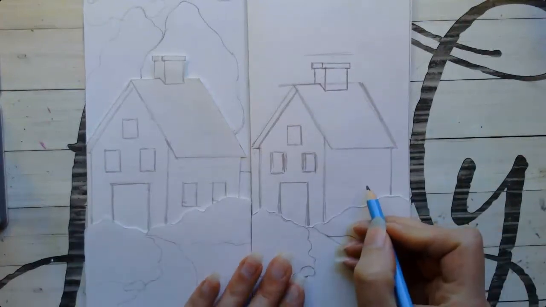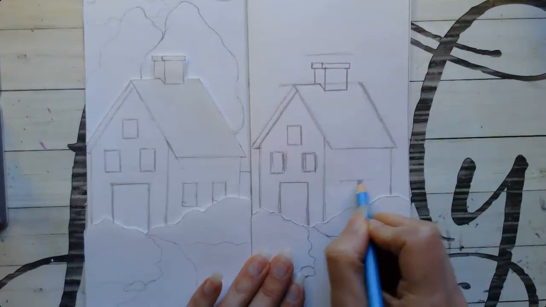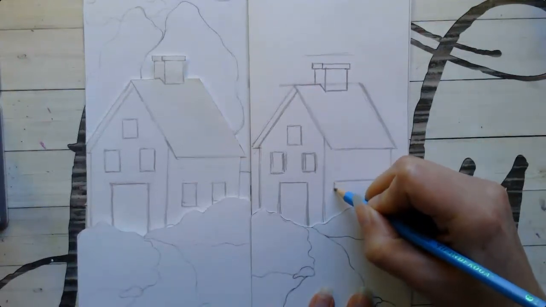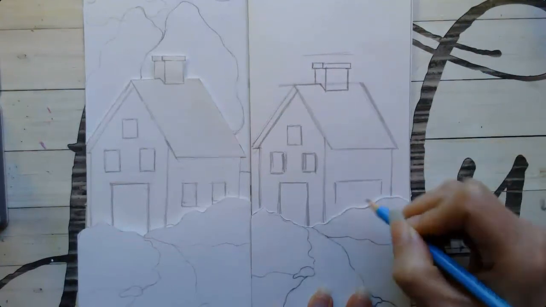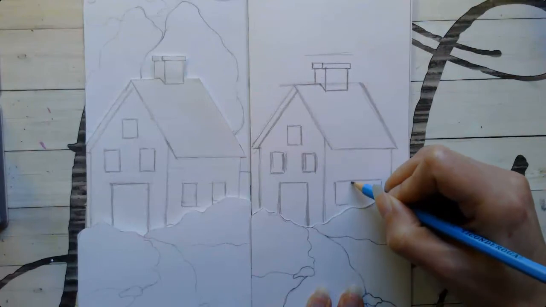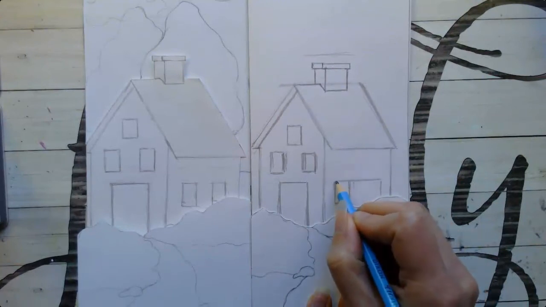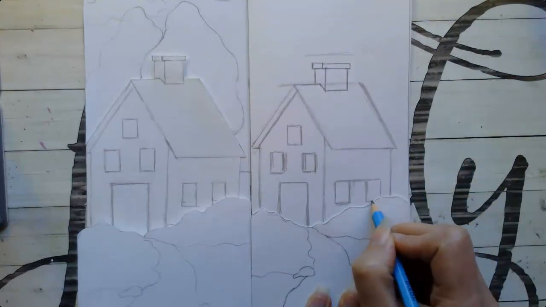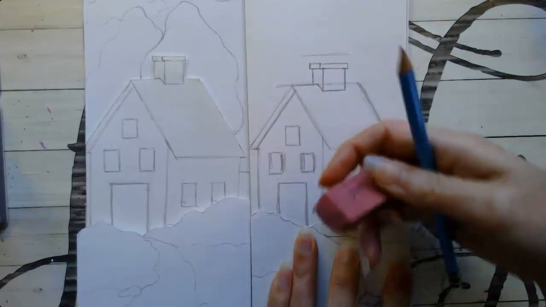Okay, now we're going to come over here and add in 2 windows over here. I'm going to make these about in line with where the top of the door was on this part of the house. So I just draw a straight line across. And I leave about the same distance here and here. And trying to keep them about the same size. They might be a little bit bigger down here, and that's okay. But I'm going to keep these 2 about the same size. Okay. I would go back in and erase that line.